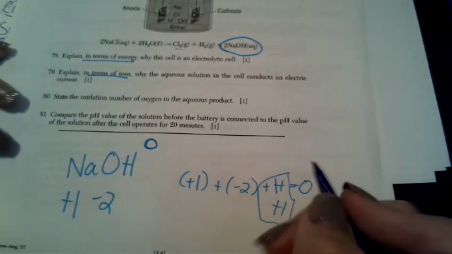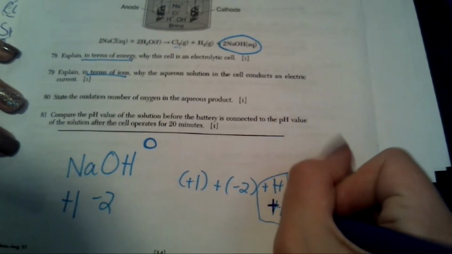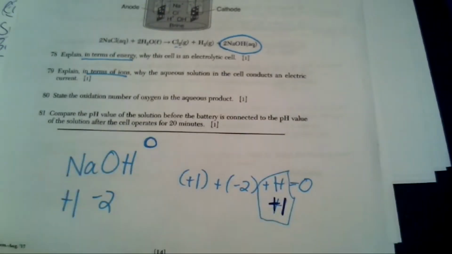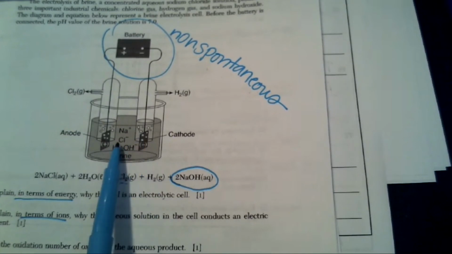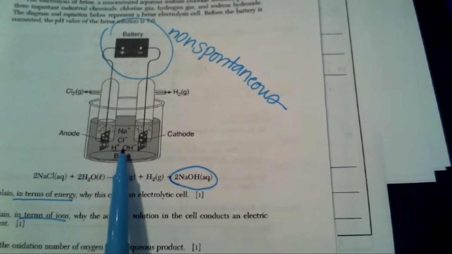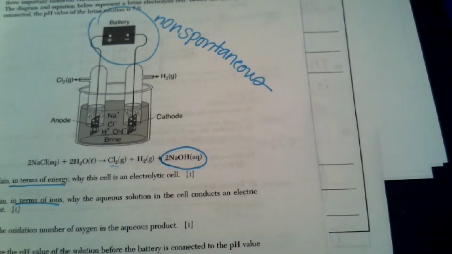79, the solution has mobile ions. When the ions are swimming around in this solution, like the positive sodium, the negative chlorine, the positive H, and the -OH, that's going to allow your electricity to flow through the solution. That's the definition of an electrolyte. Okay.